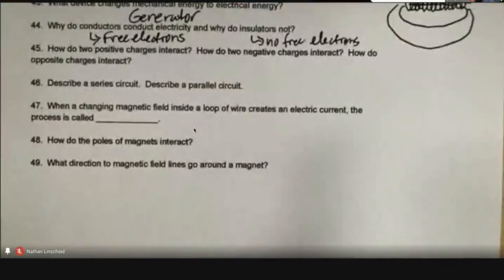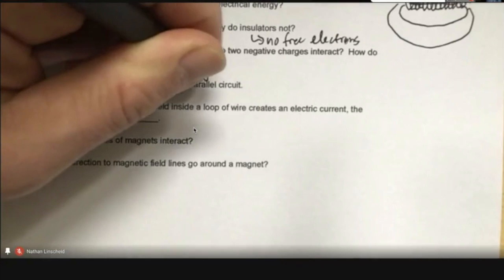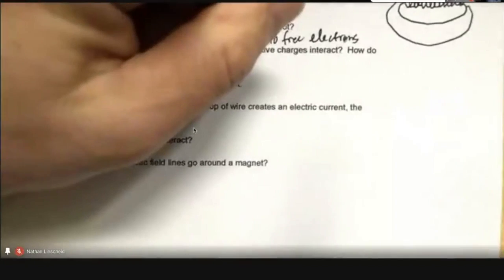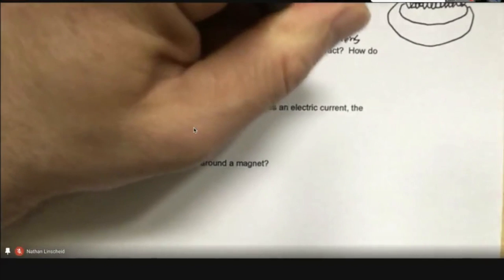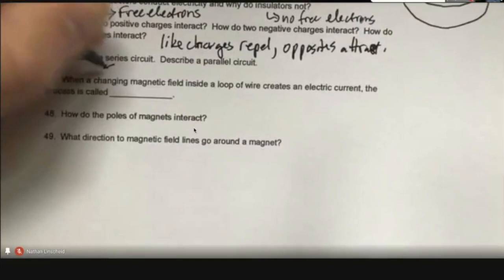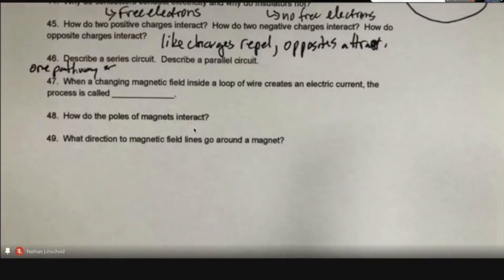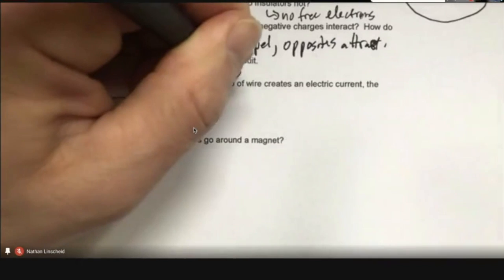All right, 45. How do two positive charges interact? How do two negative charges interact? How do opposite charges interact? Basically, like charges or same charges repel. Opposites attract. All right, 46, describe a series circuit and then describe a parallel circuit. Basically, I'm just going to say this. Series circuits are one pathway. And parallel circuits have more than one pathway.